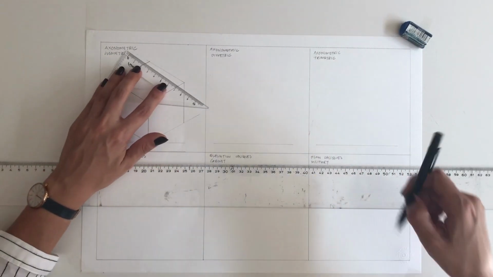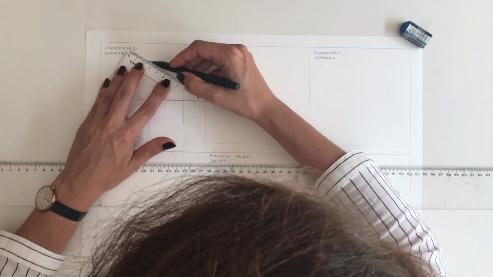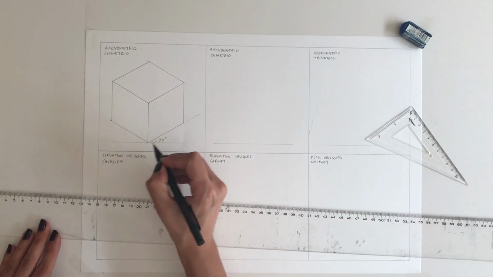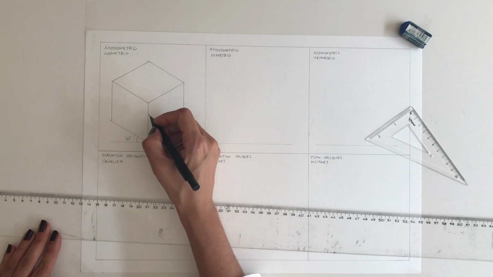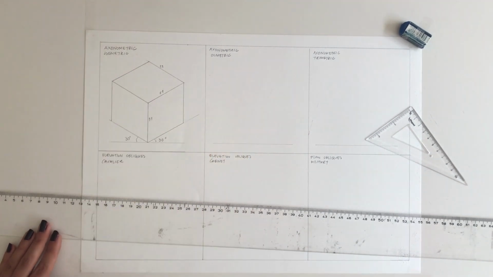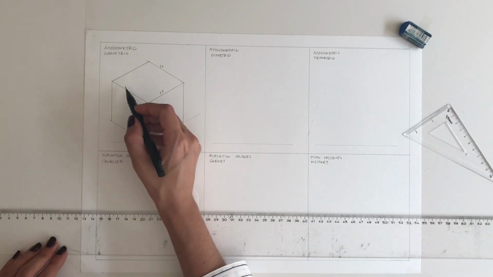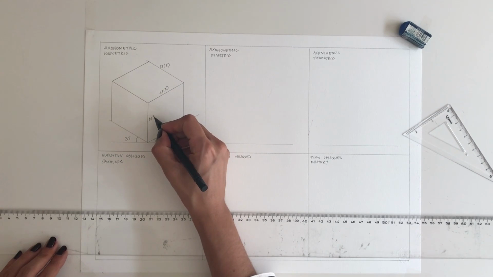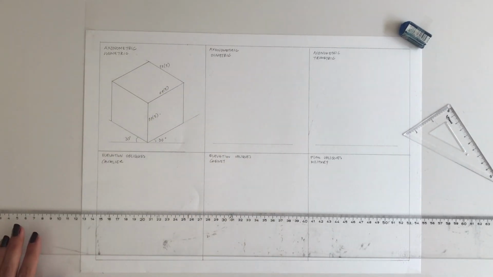So what I did to draw an isometric projection of an object, I use here 30 angle degrees. I didn't shorten any of the corners. I used 1:1 scale. My cube was 5 centimeters. Now all these edges are 5 centimeters.